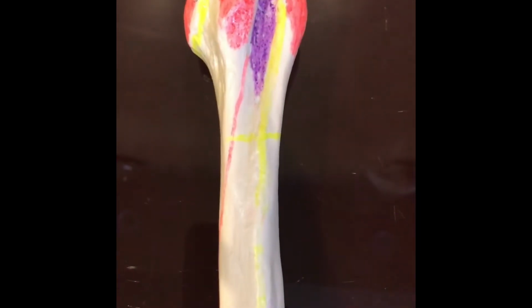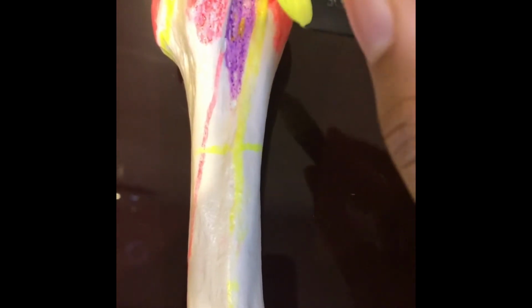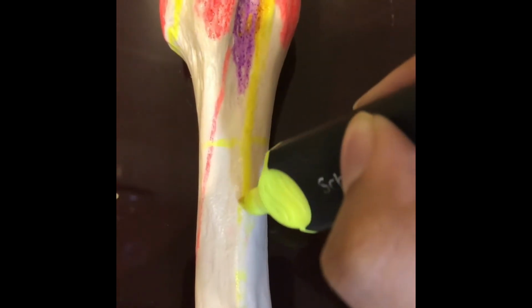This border, the yellow one, is known as the anterior border. It starts from the lateral lip of the bicipital groove. This purple is the bicipital groove, and it extends downwards, and in its lower course it becomes rounded and it's very hard to trace.